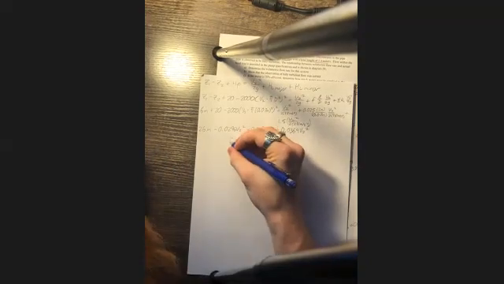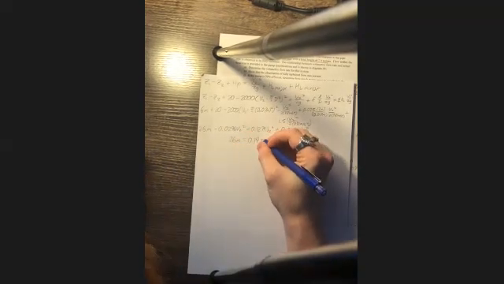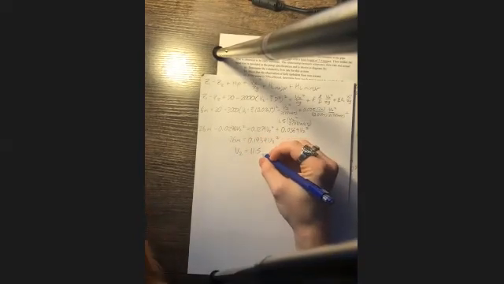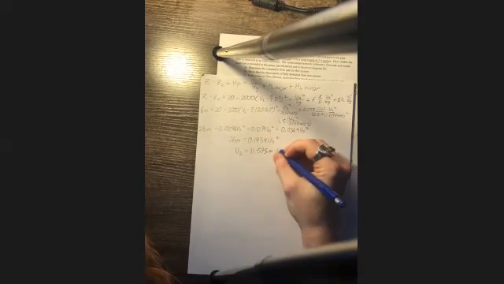Okay, 26 meters equals 0.9134 V2 squared. Which gives us V2 equals 11.595 meters per second.